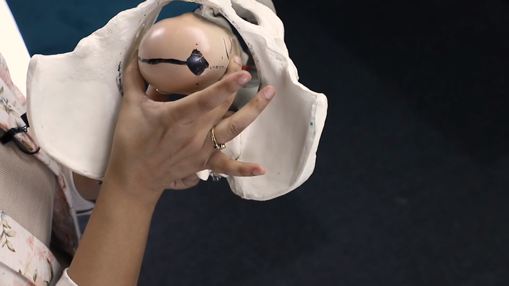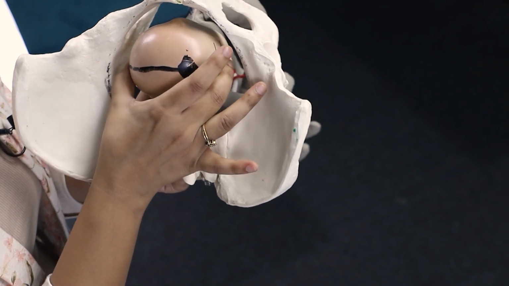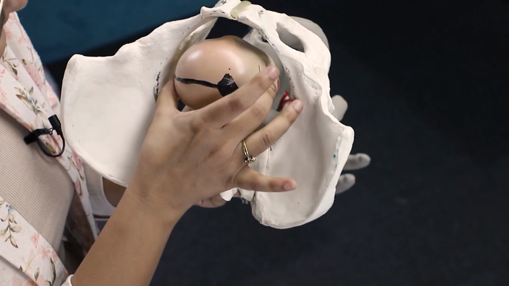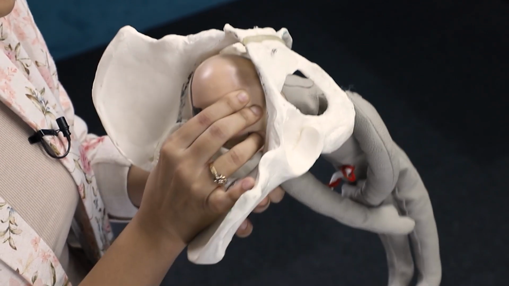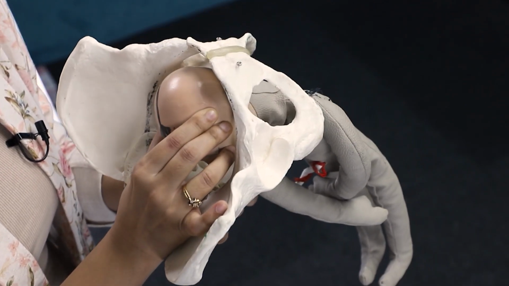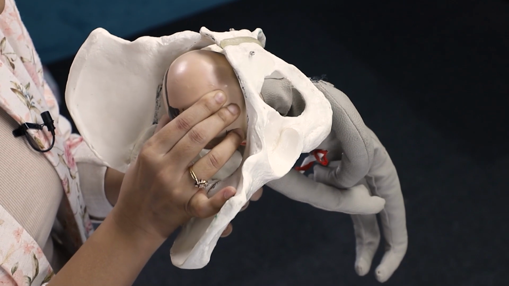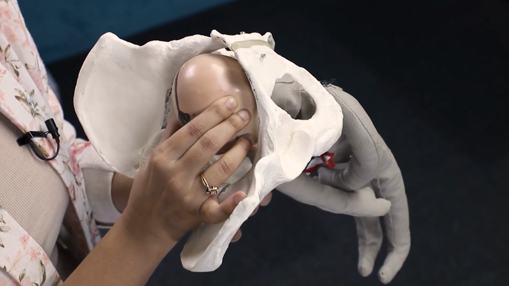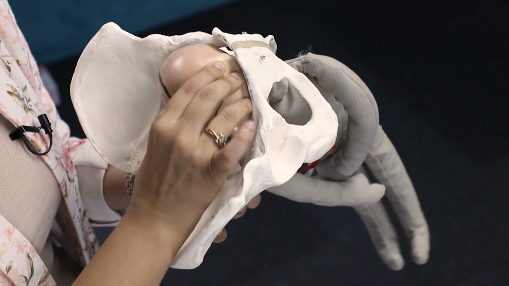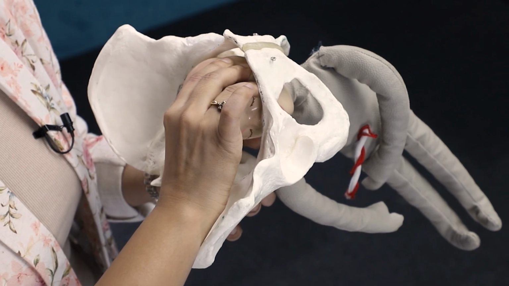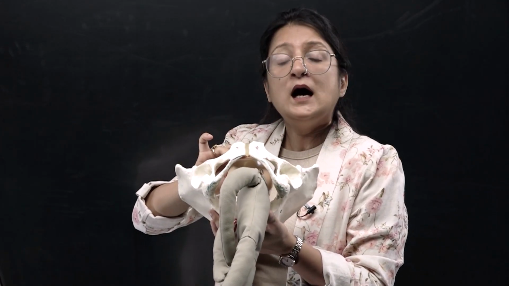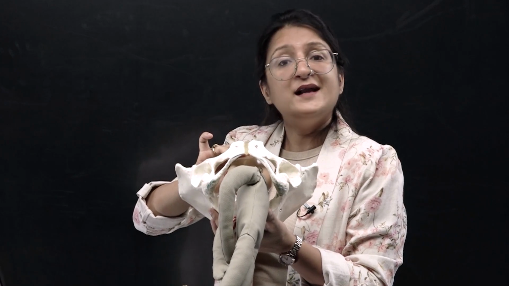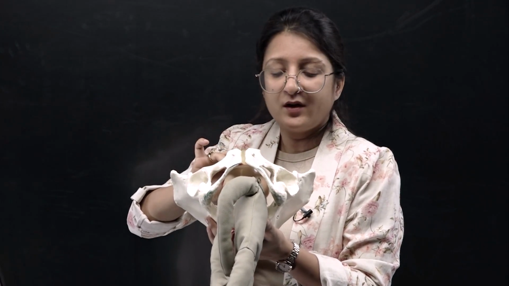Suboccipitofrontal diameter, it will enter either in the transverse diameter or in the opposite oblique diameter. See? What we see anteriorly happening is that the trunk, you can see, becomes anterior. That's because when the shoulders had delivered, it was like this, right? Shoulders had delivered, the back of the baby was facing the left side of the mother, all right?